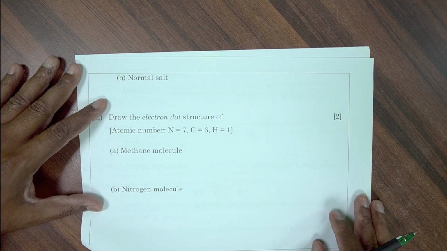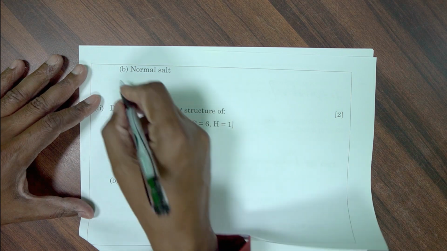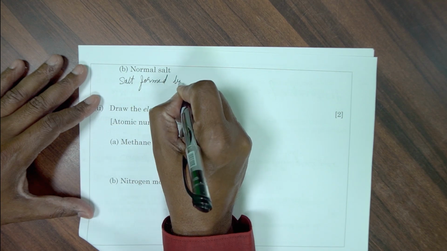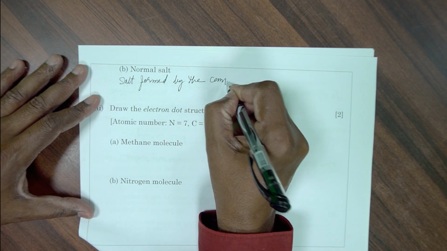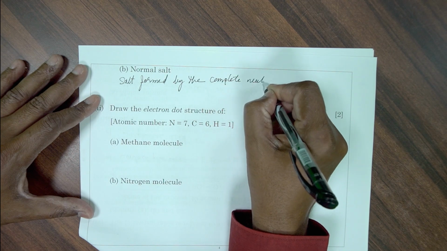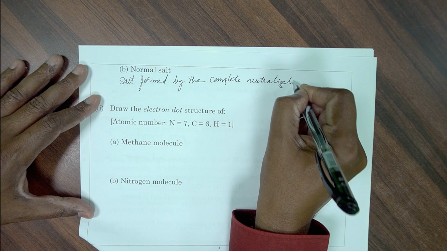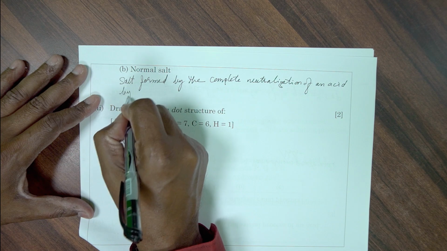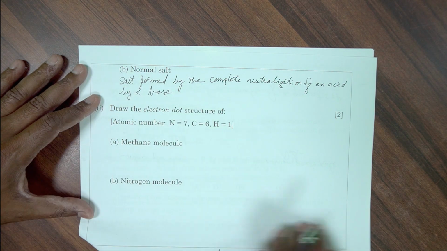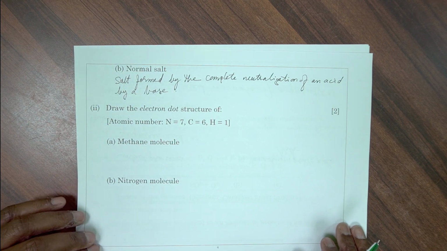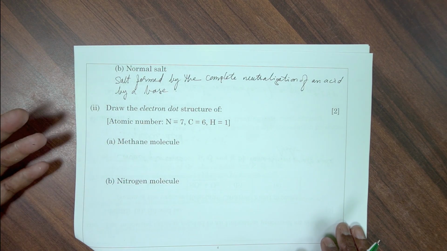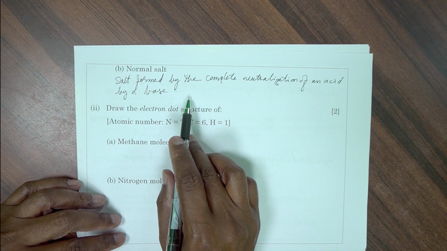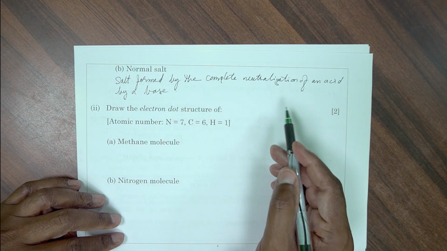Going to the next part. B part. Normal salt. Normal salt is the salt formed by the complete neutralization of an acid by a base. We know with complete neutralization, the salt will not have any replaceable hydrogen ion or hydroxyl ion. Its aqueous solution will be neutral to litmus. All those things are the properties. But what is a normal salt? The salt formed by the complete neutralization of an acid by a base, right?